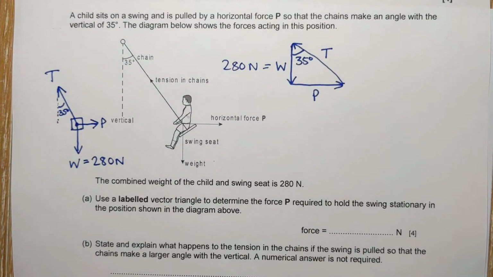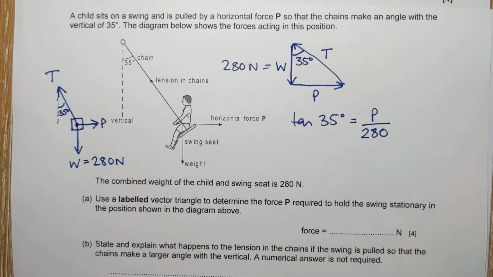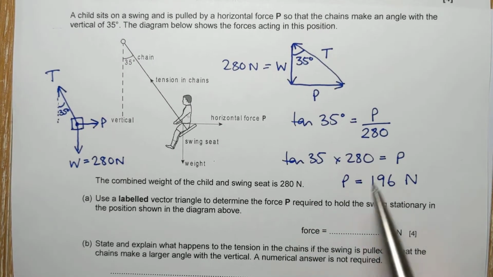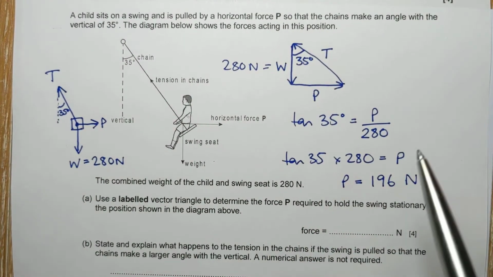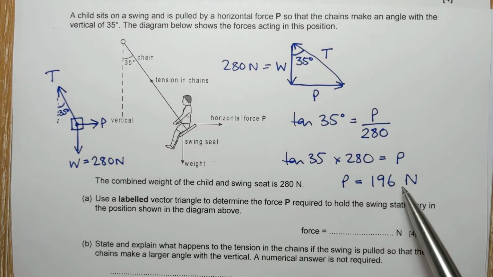And now I'm just going to use trig. Tan 35 is opposite over adjacent, giving P is 196 newtons. So here it's 1 mark for the diagram, 2nd mark, 3rd mark, 4th mark.